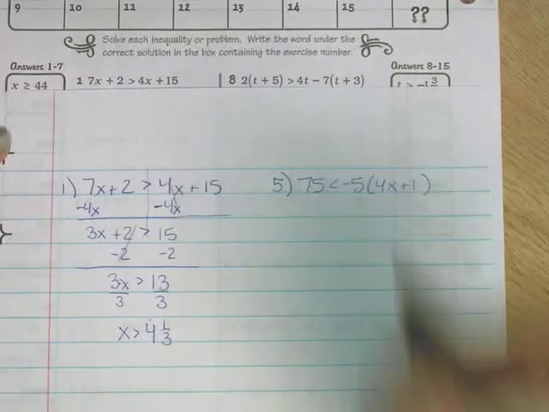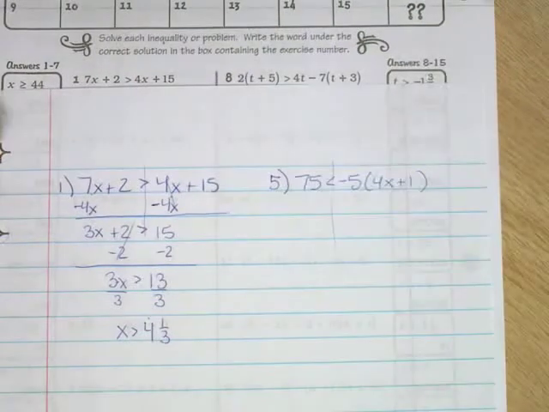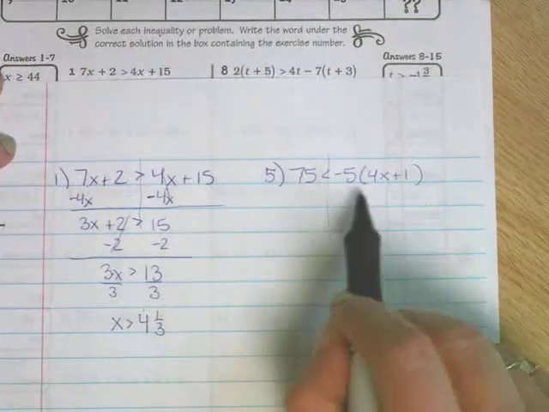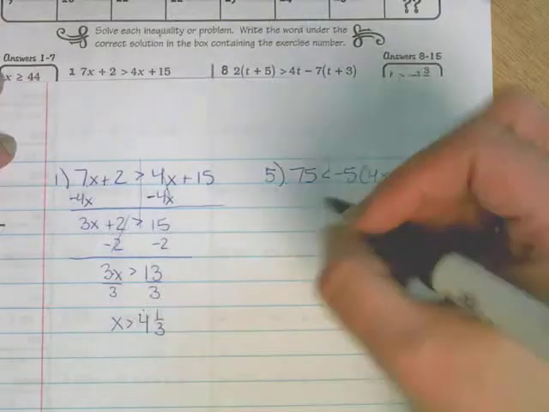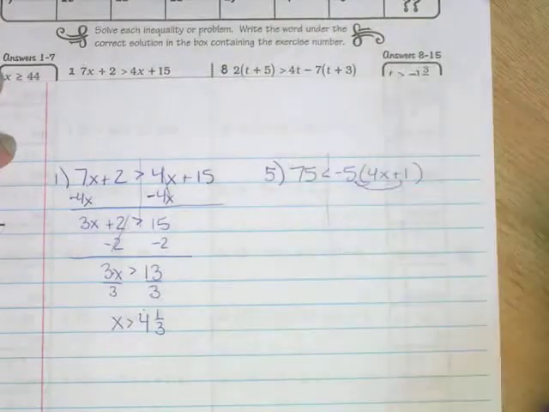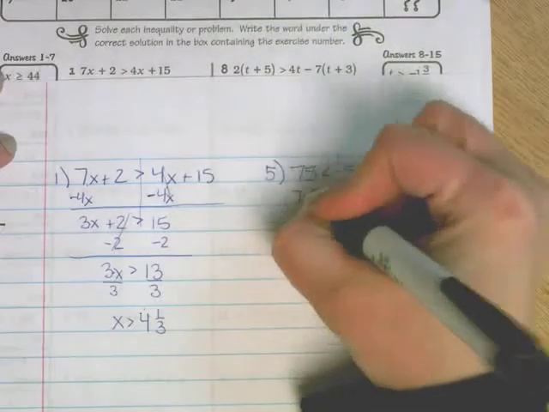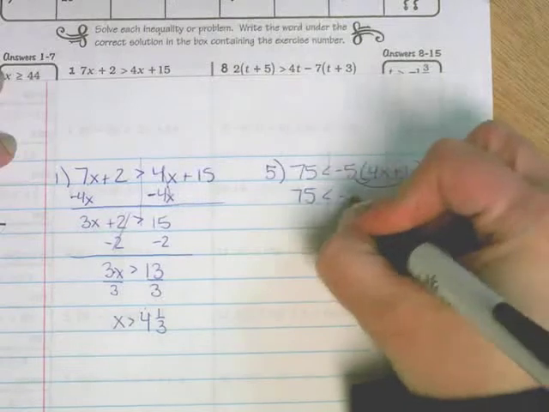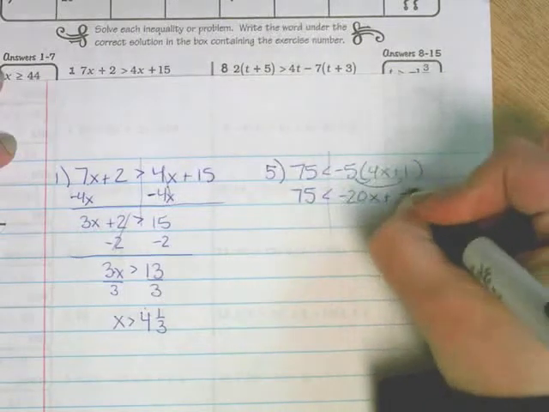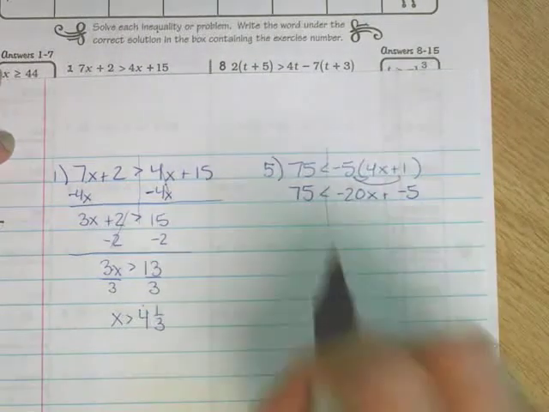All right, for this one, here's kind of my balancing point. Before I do things to solve for this, I need to simplify each side. So that means I've got to do a distributive property over here to simplify it. 75 stays, negative 20x plus negative 5. All right, now I want to get this x by itself.